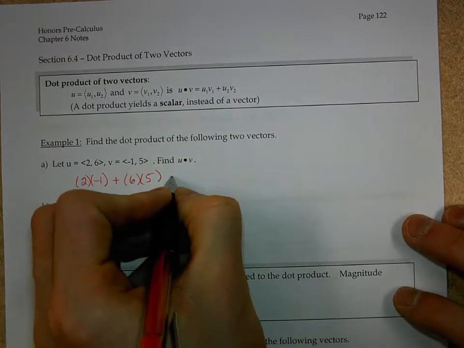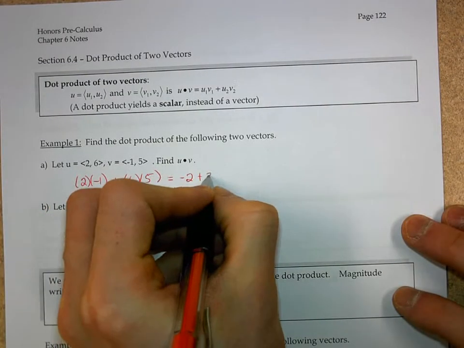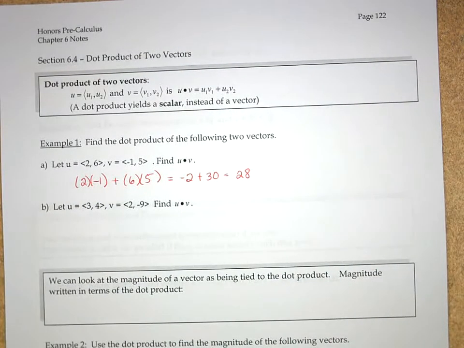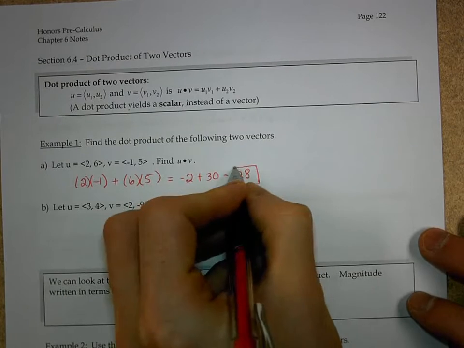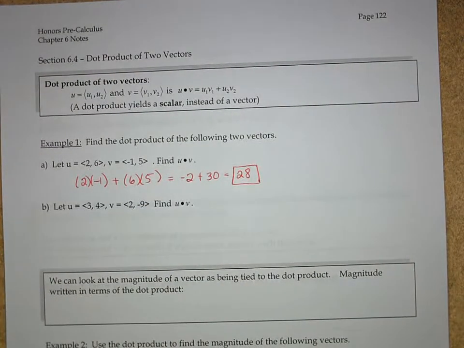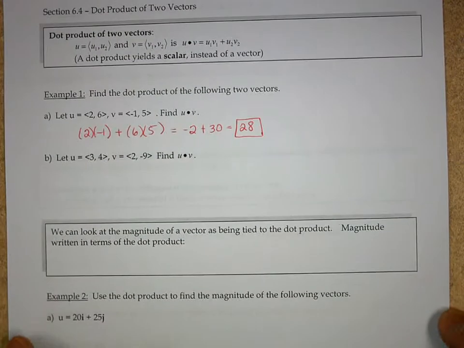And these vectors are in component form. So the dot product of u and v is 28. Right now that 28 doesn't mean a lot to us, but what we know is that this is a scalar instead of another vector. We don't have a u or v or i's and j's in it, it's just a number.